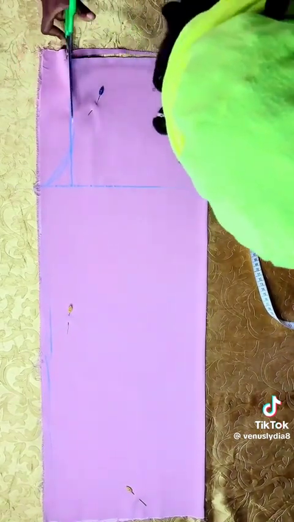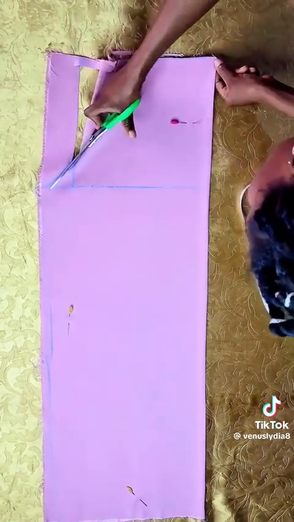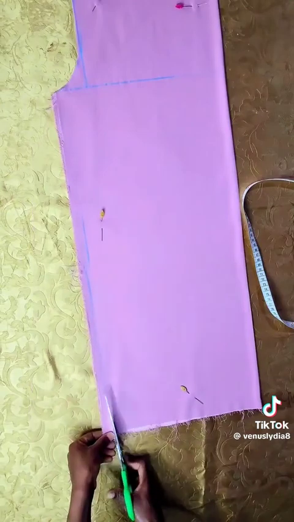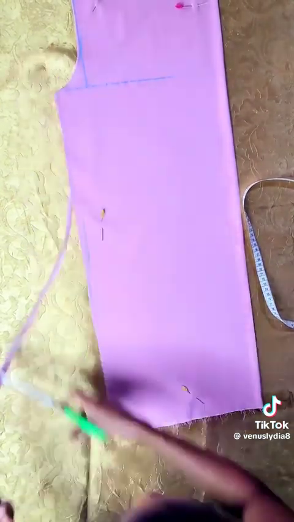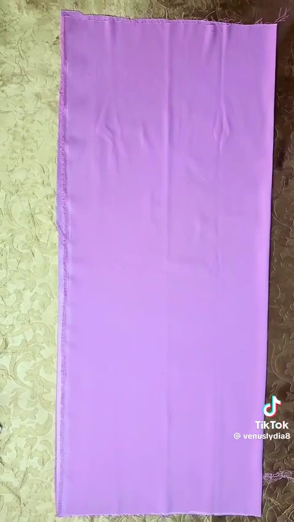I hope this is very clear. That is how easy it is to cut a palazzo pant. I have a full series on trousers or pants cutting, from fitted pants to loose pants to palazzo pants to all the kinds of trousers or pants. Let's go ahead and now draft the back pieces.